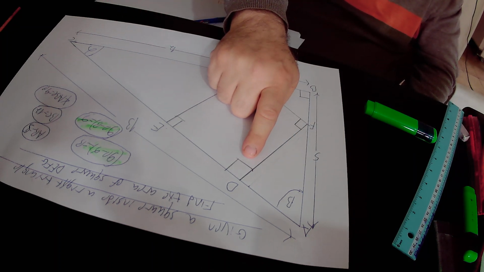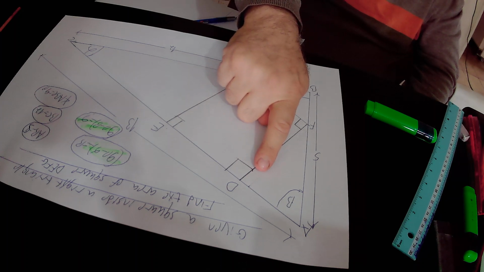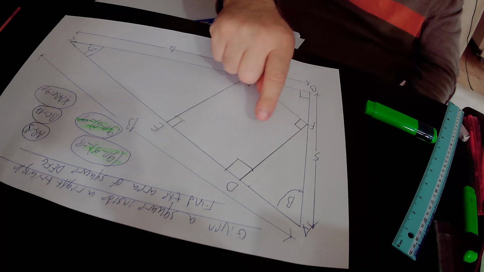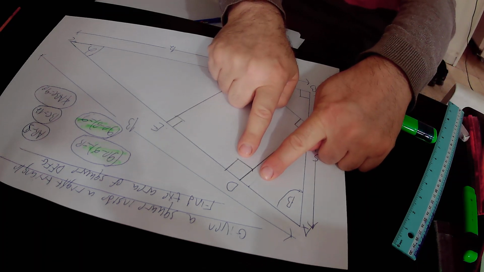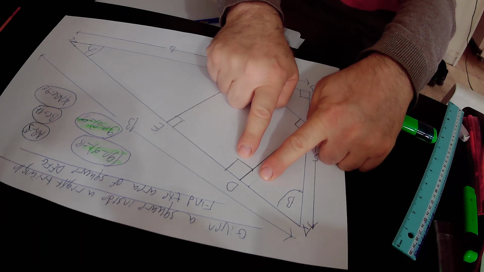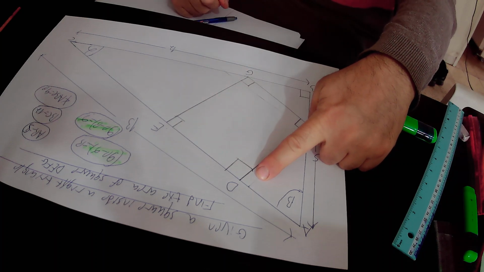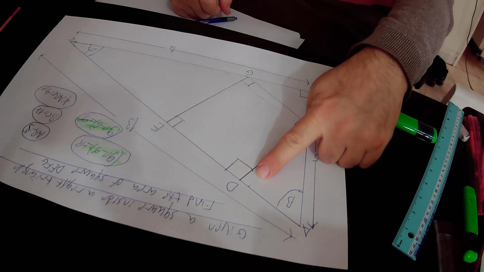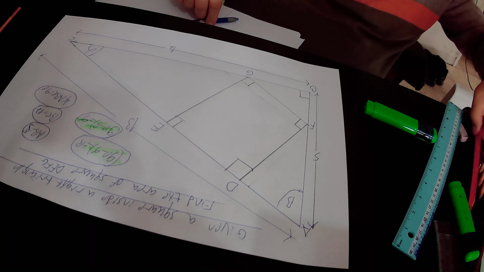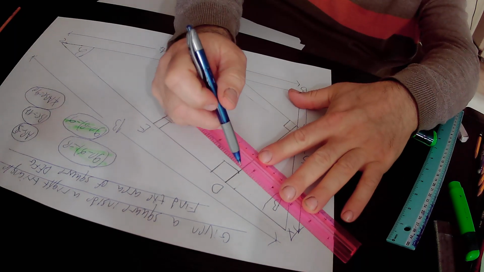We have this angle that is 90 degrees plus this missing angle, angle ADF. In total, the sum of those two angles must be equal to 180 degrees. Therefore, this missing angle, angle ADF, must be equal to 90 degrees in its size. So this angle is the right angle.